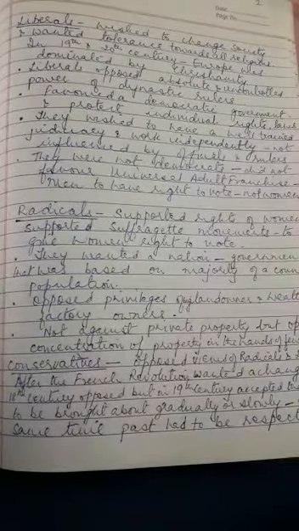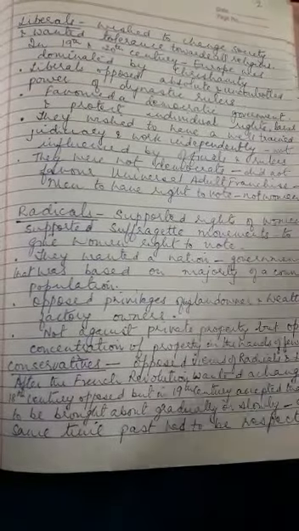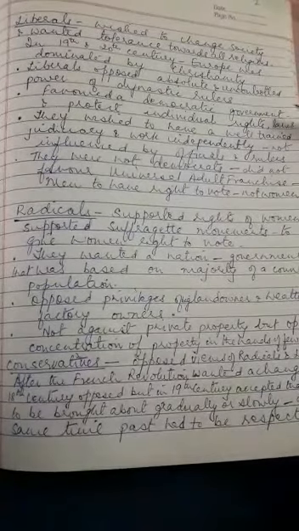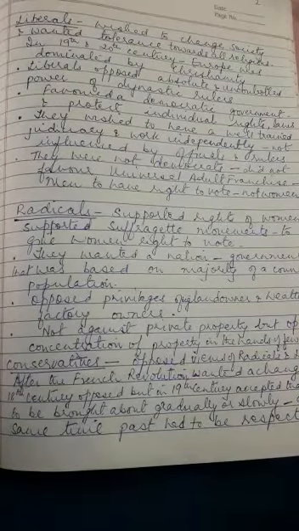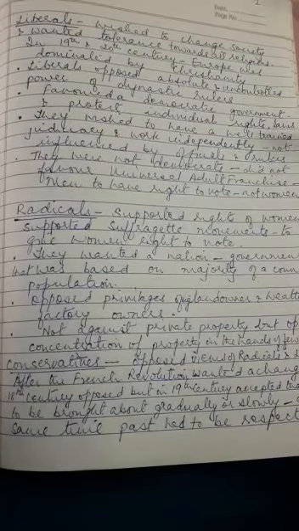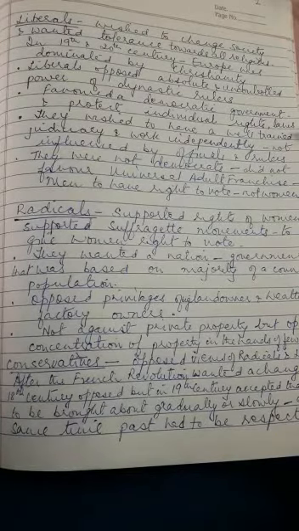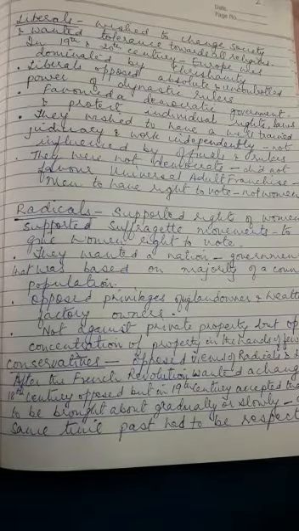Then they favored a democratic government, where people should also be given some power, individual rights of the people should be protected, and laws should also be made.